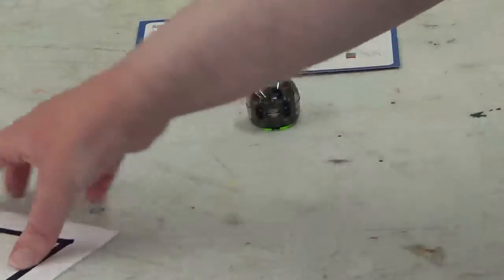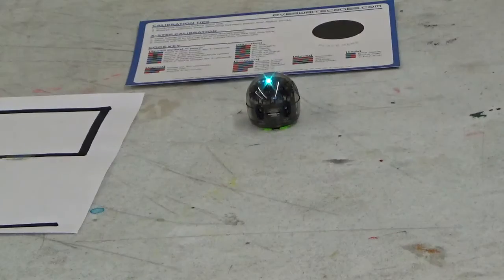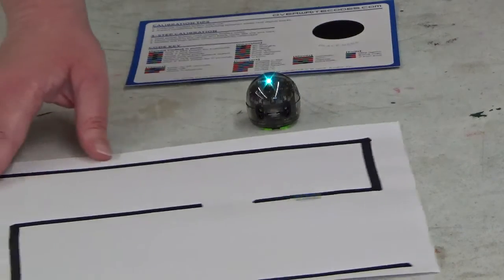But if you have these dents, these breaks in your pathway like here, you can program your Ozobot to jump over that so they can get to the path on the other side. And that's how to get over a break in your path or your maze.